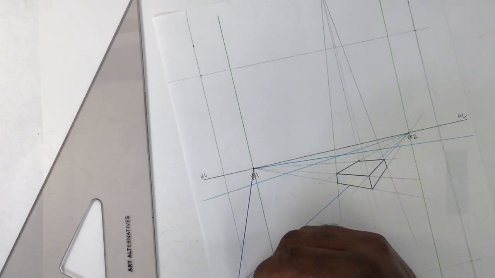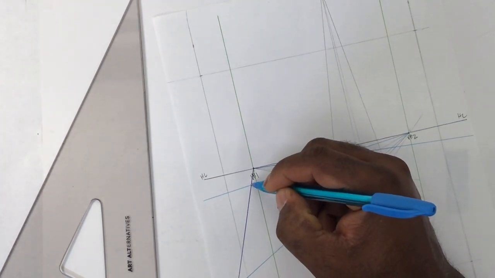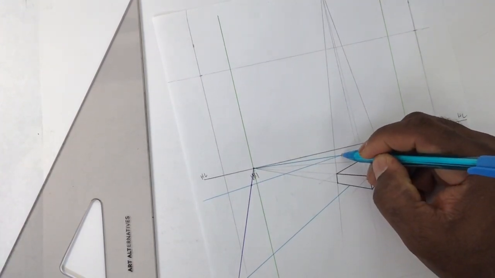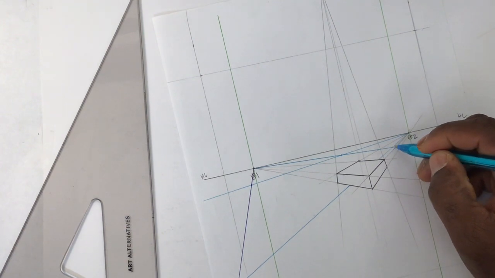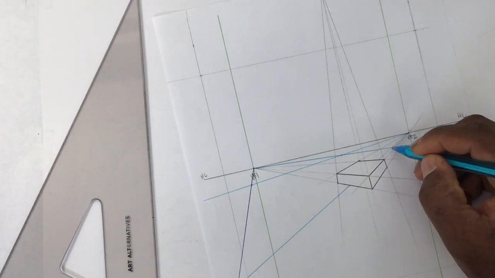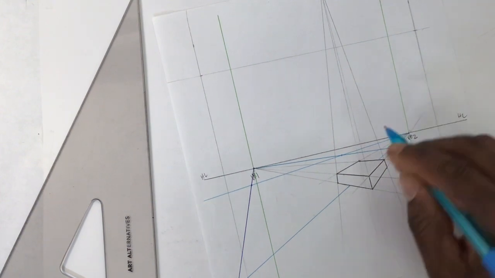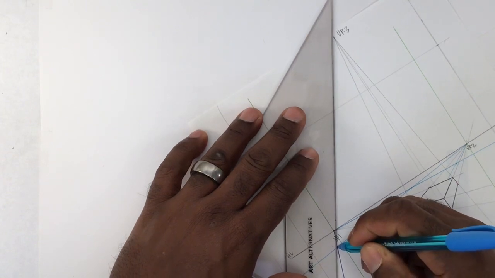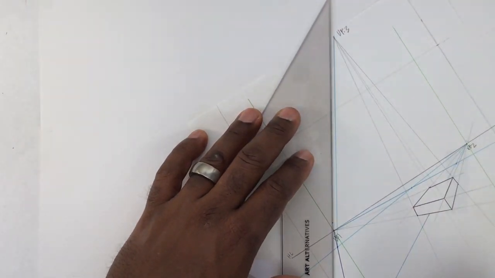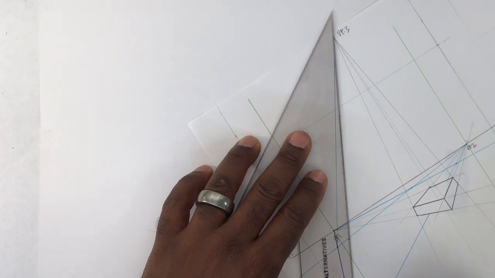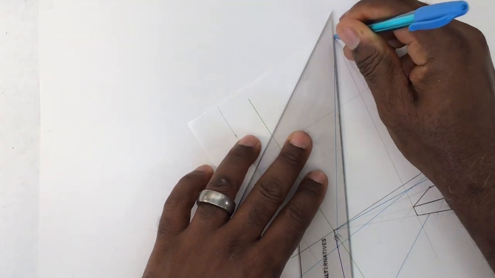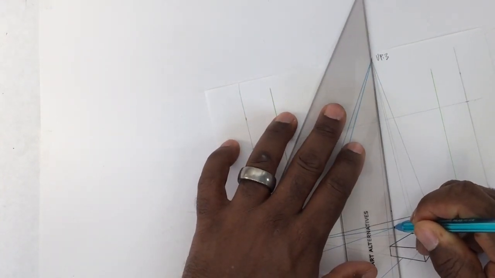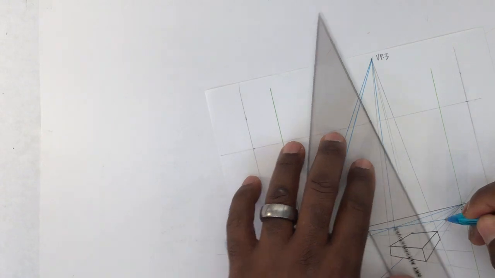So we have this point, this point, this point, and that point. Okay, so what we're going to do is we are going to just radiate lines to the third vanishing point. Like that. From here as well. And from here.